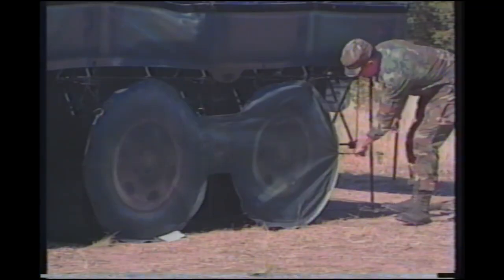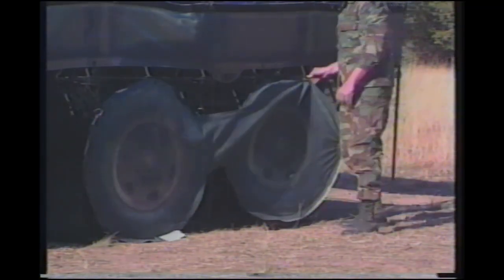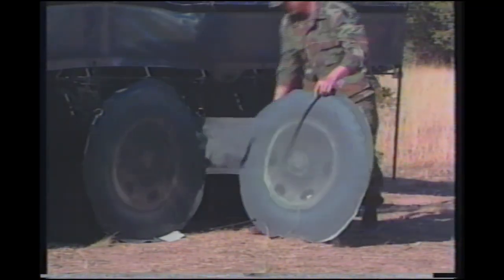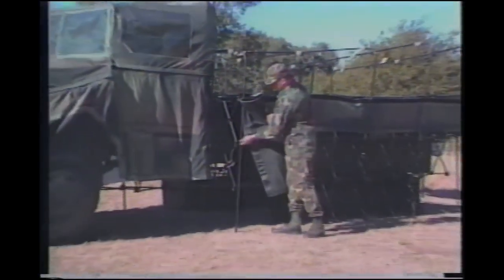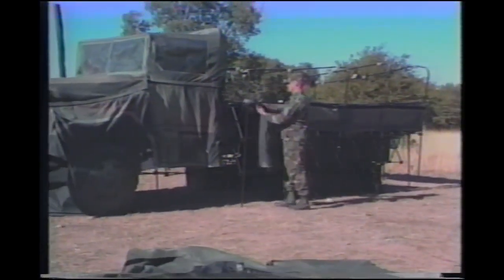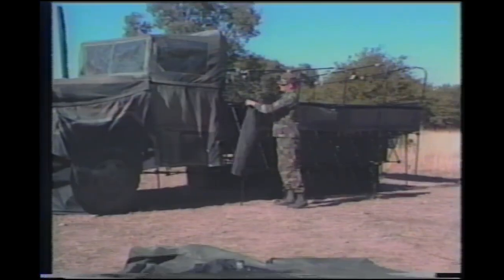Next, disconnect all thermal hookups and remove the rear wheels by unfastening the stretch cords and grommets. Now, to remove the cargo compartment mural, disconnect all fasteners and hook and pile strips. Fold them and place in bag 1.